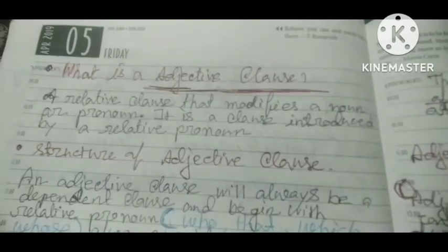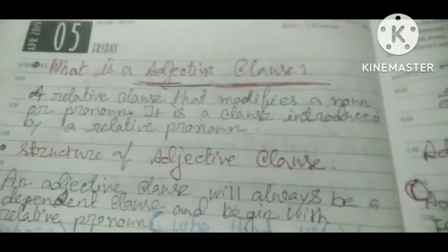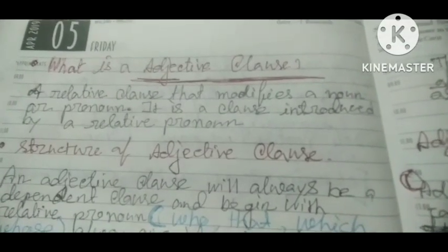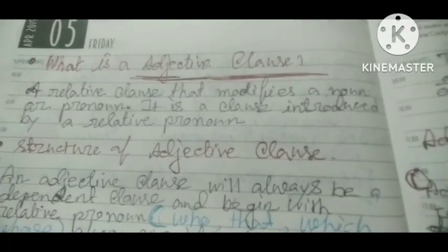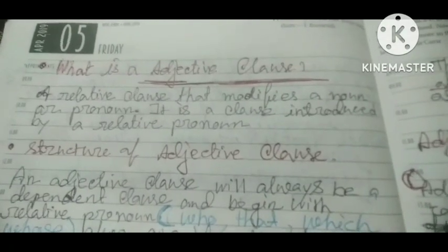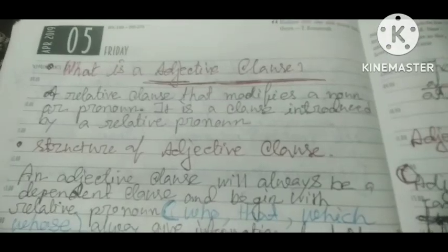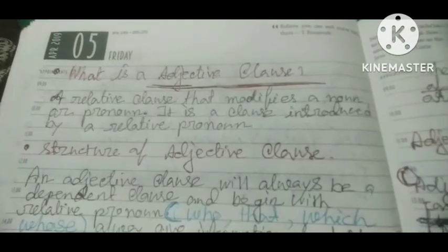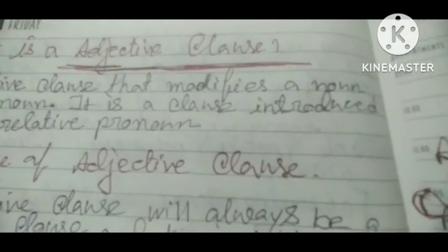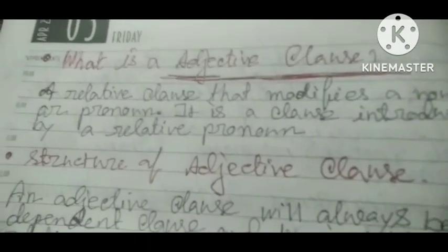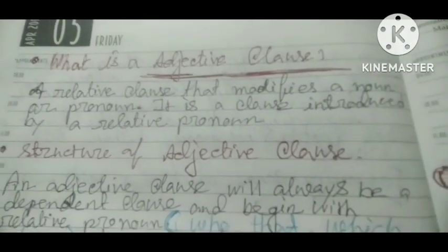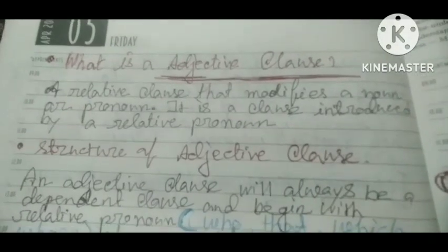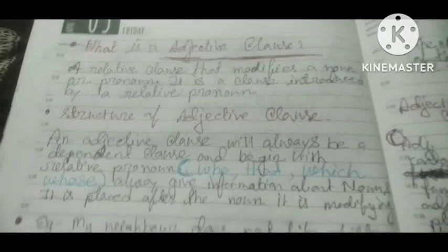But what is an adjective clause? An adjective clause is a relative clause that modifies a noun or pronoun. It is a clause which is introduced by a relative pronoun. How? So we have to know the structure of an adjective clause.